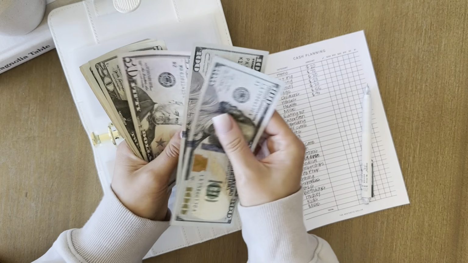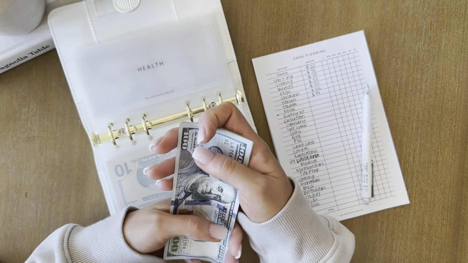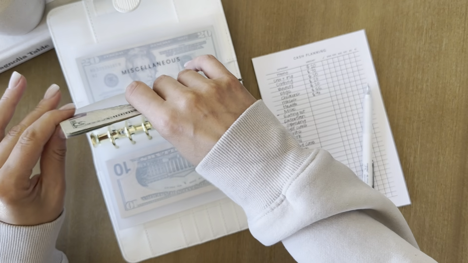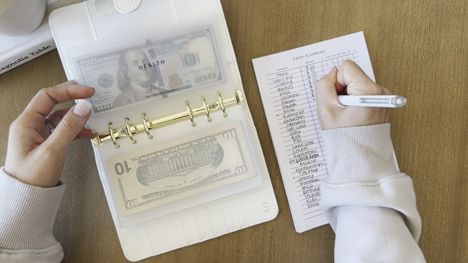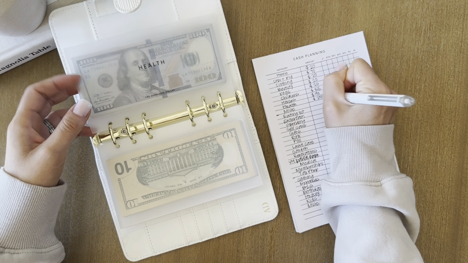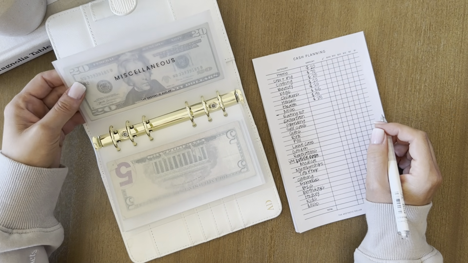Health, we have $295. So that could be co-pays, vitamins, supplements, anything. So let's do $25 in health. And then miscellaneous, we're good in this envelope.